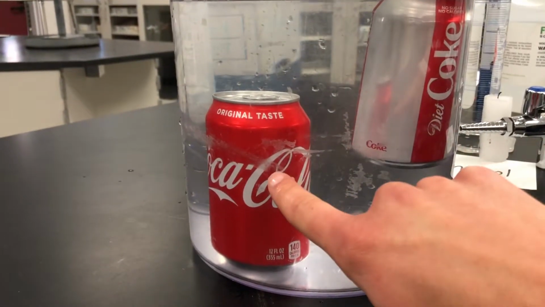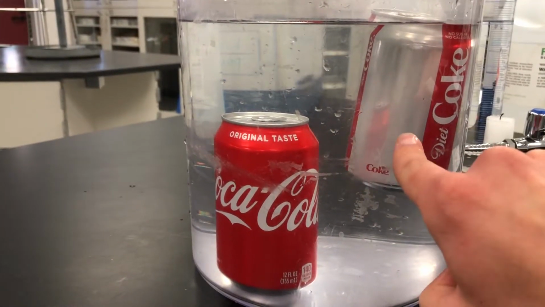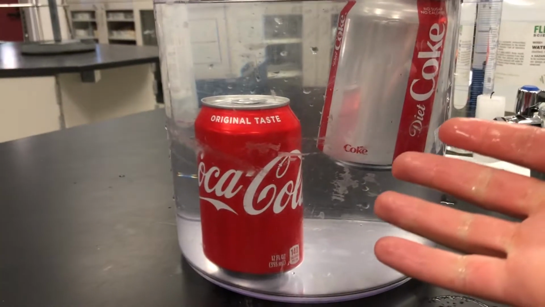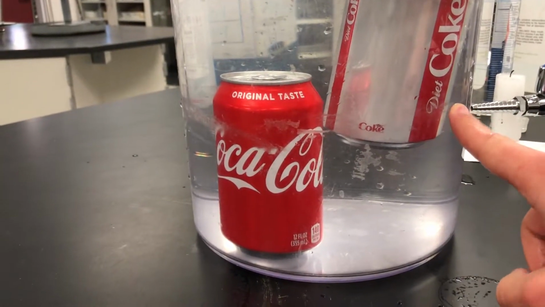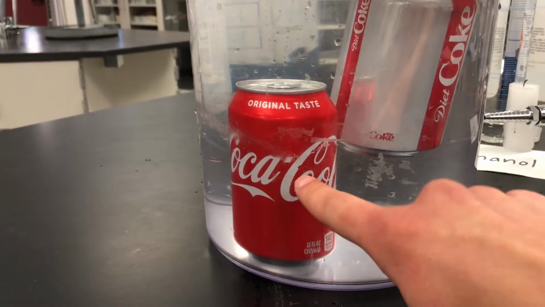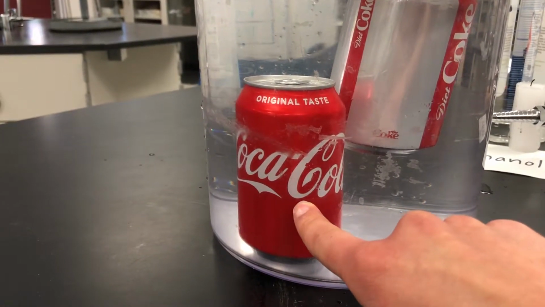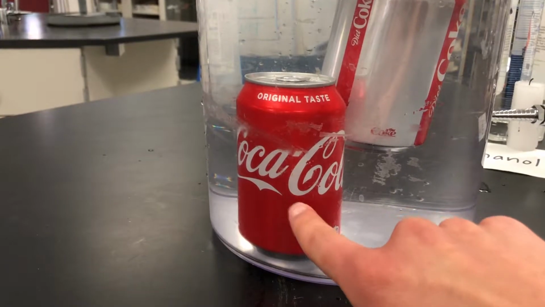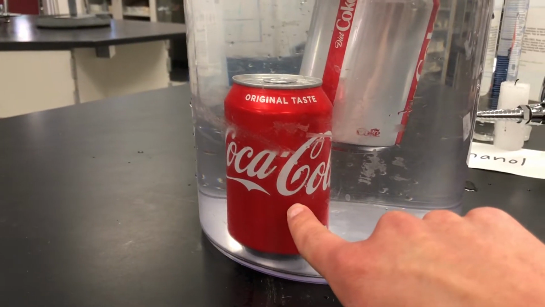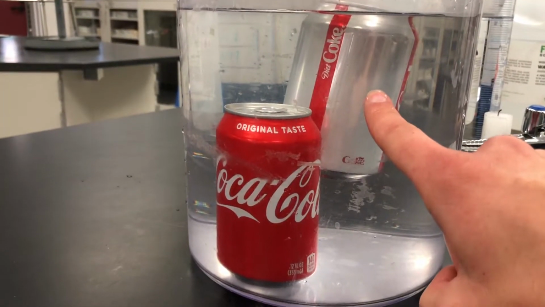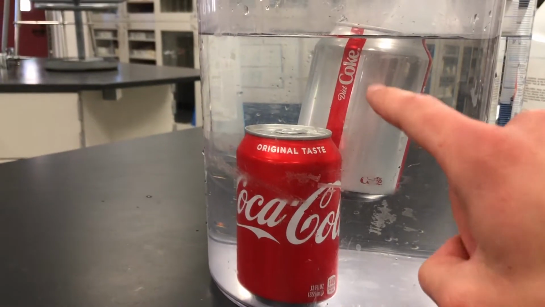So we can see a major difference in density here, even though they're both Coke, right? But the major difference is this one's Diet and this one's regular. So all of the sugar that's added to the regular Coke increases the density because there's a lot more stuff dissolved in this soda than there is in this soda. So this one's not as dense because there's not any real sugar in it.